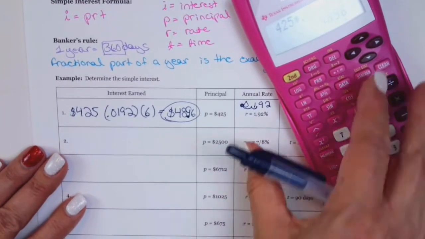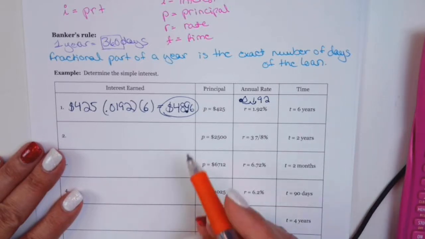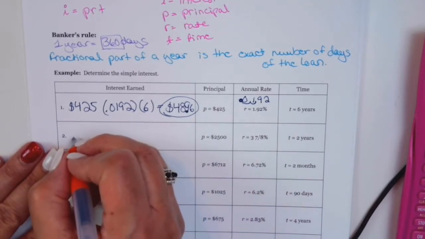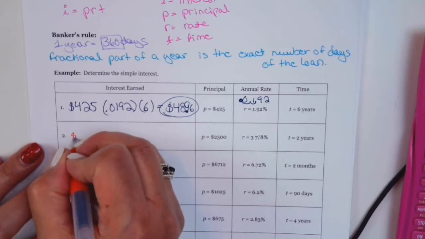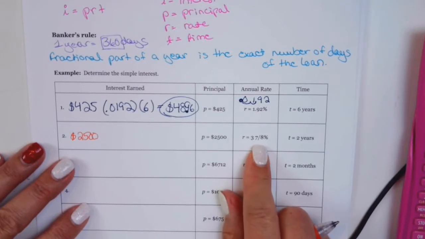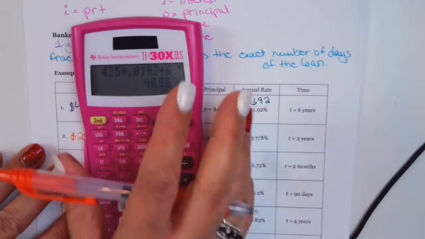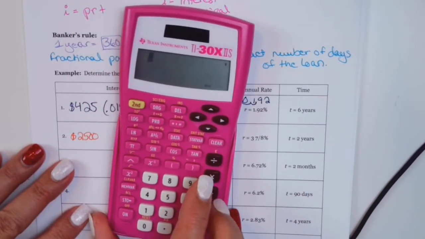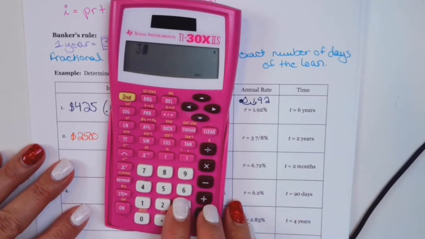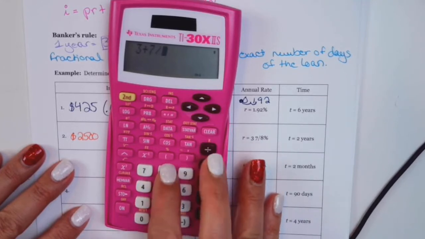Number 2, we have our principal is 2,500. So we're going to write the 2,500 here. Now our rate is 3 7/8%. So what I'm going to do is I'm going to use my calculator. 3 plus 7 divided by 8.